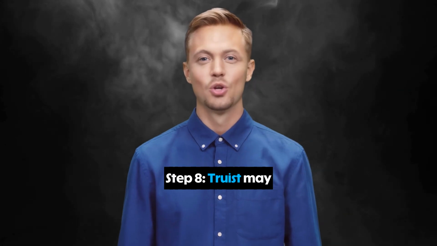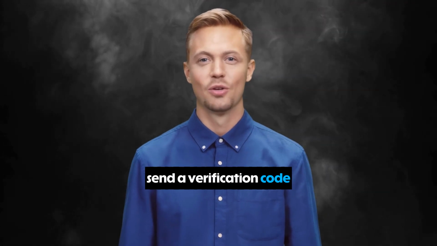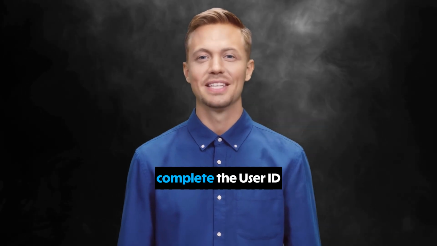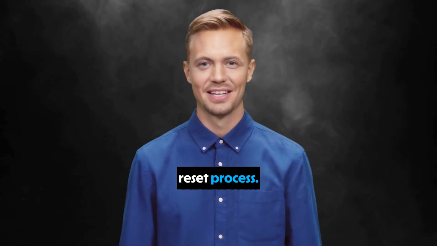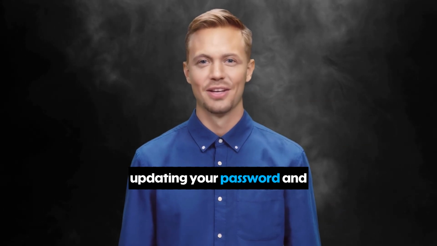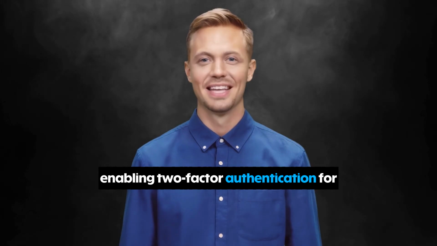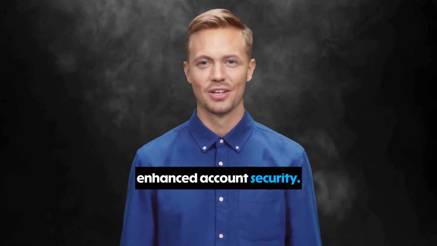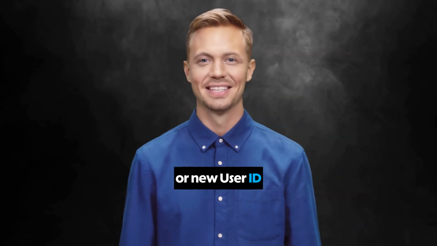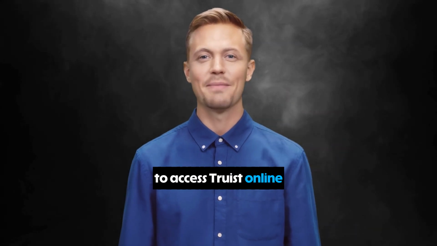Step 8. Truist may send a verification code to your registered phone number or email. Enter this code to complete the user ID reset process. After resetting, consider also updating your password and enabling two-factor authentication for enhanced account security. You can now log in with your recovered or new user ID to access Truist online banking services.